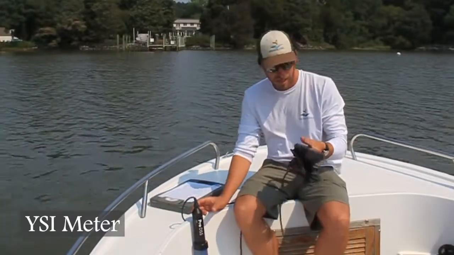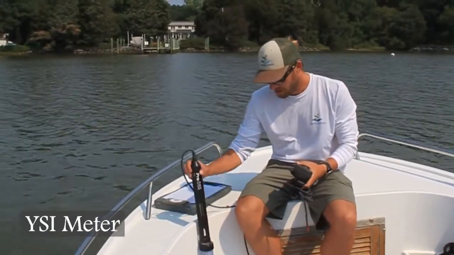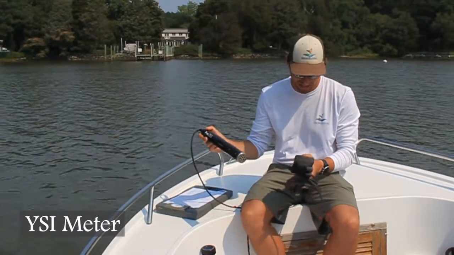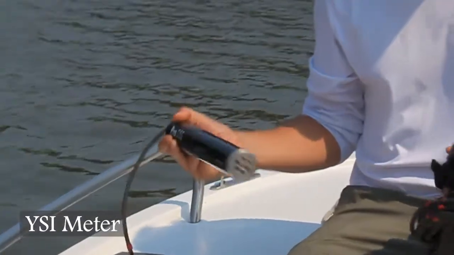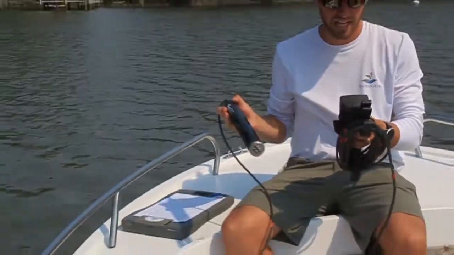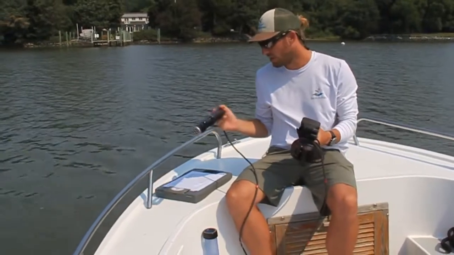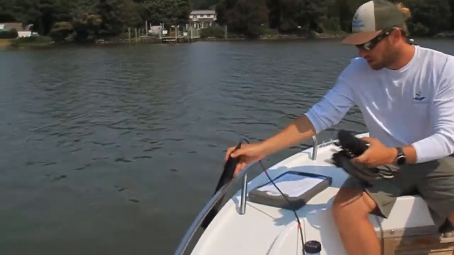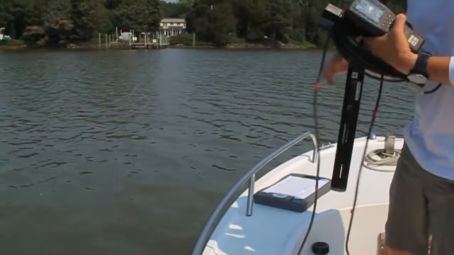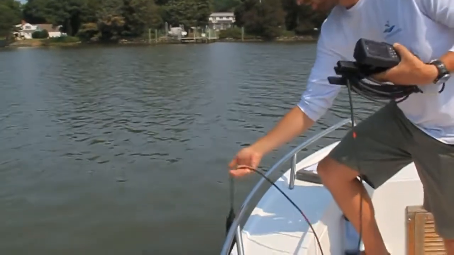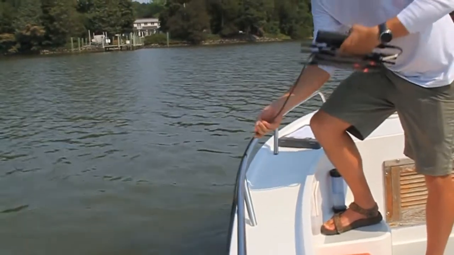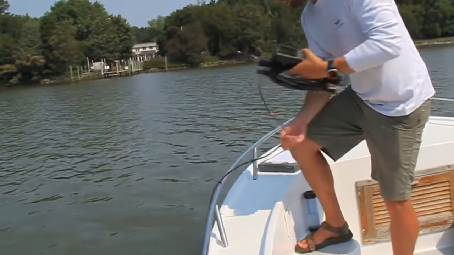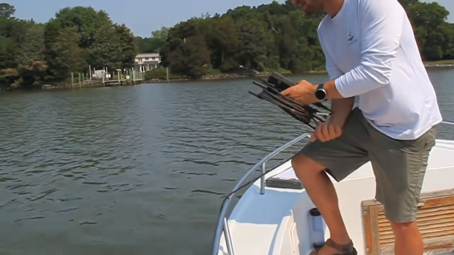Here I have my YSI meter, and this has a variety of different probes that are going to tell us information from the temperature of the water to the dissolved oxygen conditions, salinity, specific conductivity, and then the depth that we're reading this at. So what we'll do here is toss this in the water at the bottom of the water column so we can get the conditions that are occurring down near the bottom. So we'll lower it down, in this case to about 10 or 11 feet.